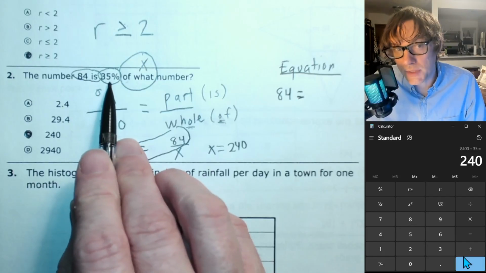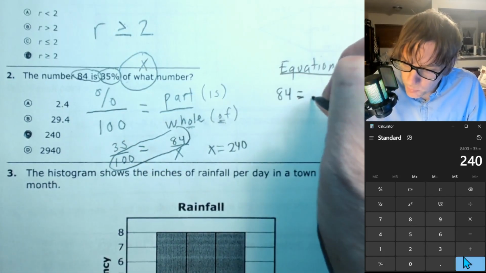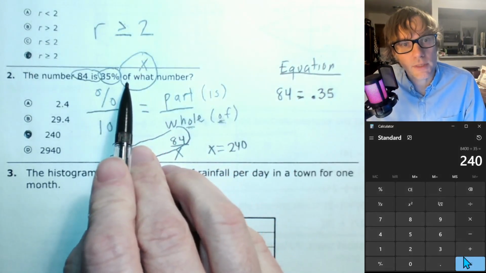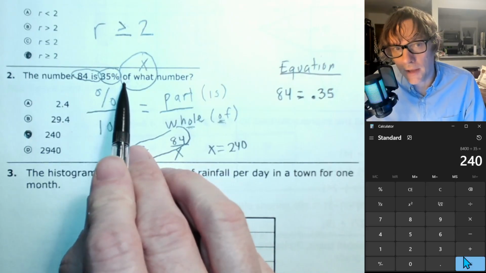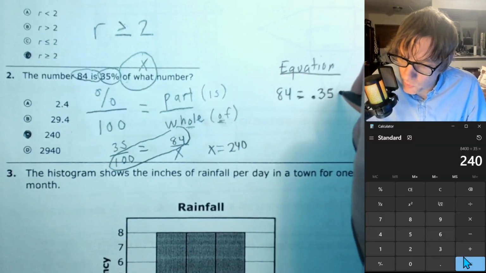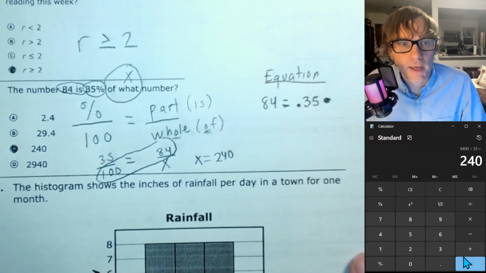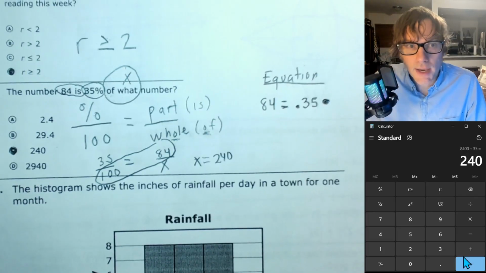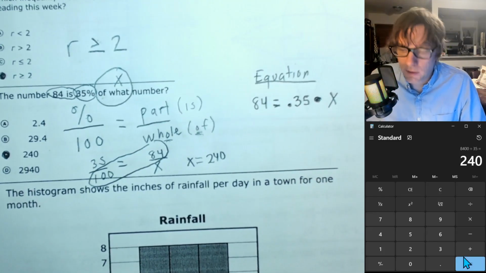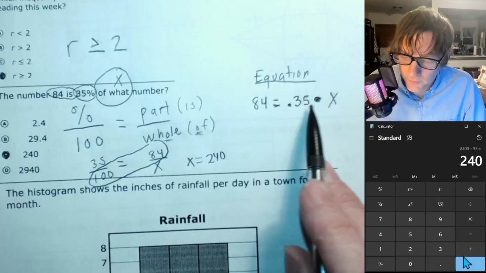But remember, when I write a percent, I need to write it as a decimal, so that's 0.35. And whenever you see the word of written in math for an equation, of means multiply. All right, so I'm going to multiply. I put a dot there for multiply, not a decimal, it's a multiply, times x. All right, so this is the equation method. 84 equals 0.35 times x.